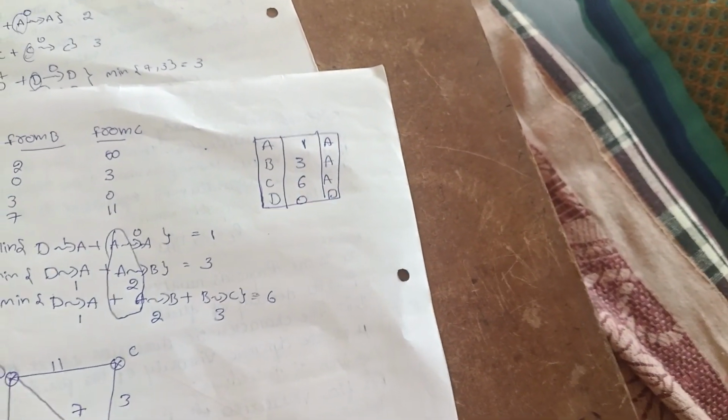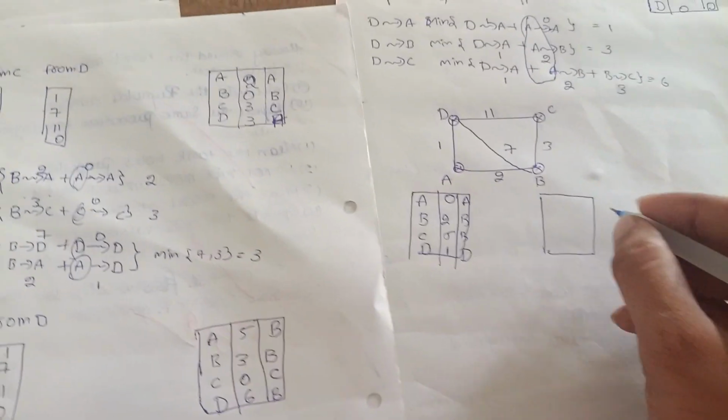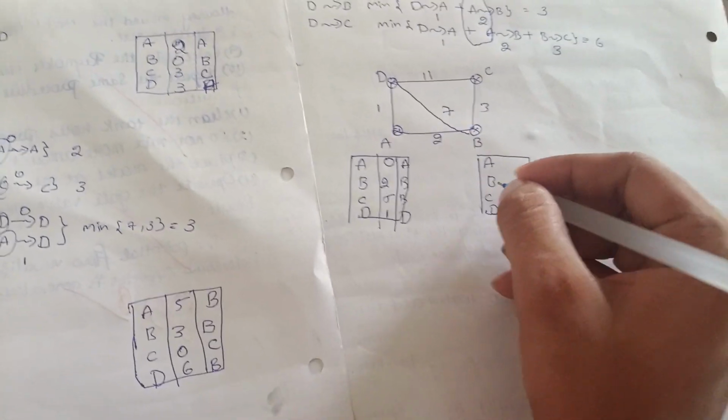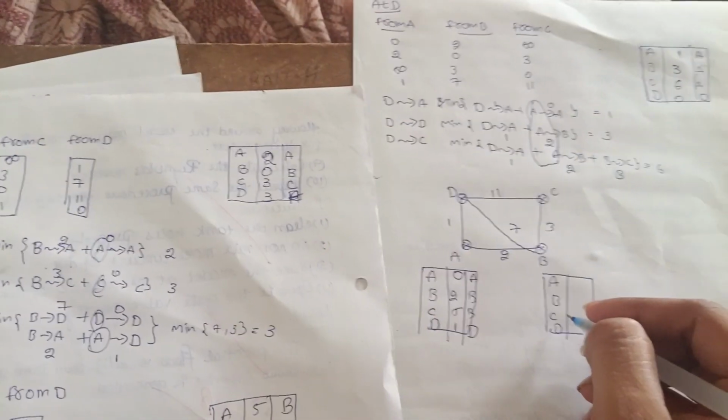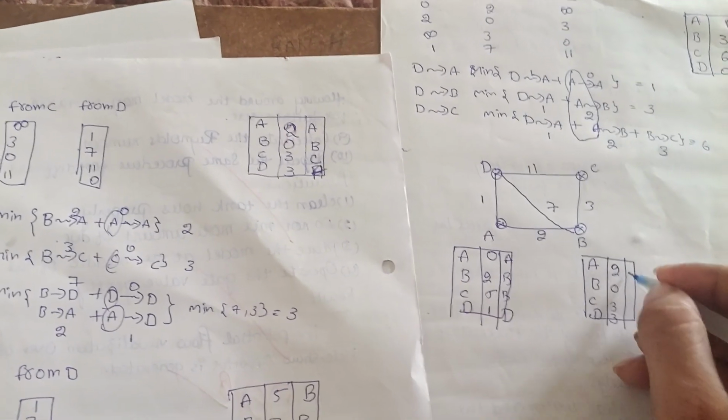Next at B. At B, we check the distances: A, B, C, D, and the distances are 2, 0, 3, 3.